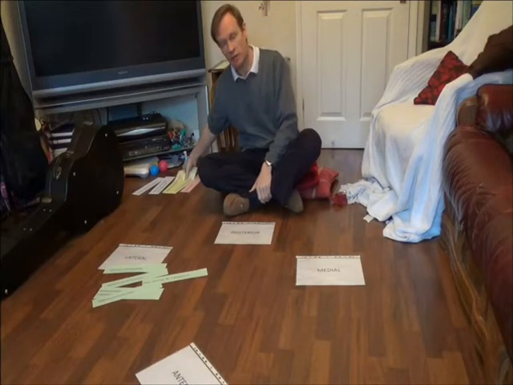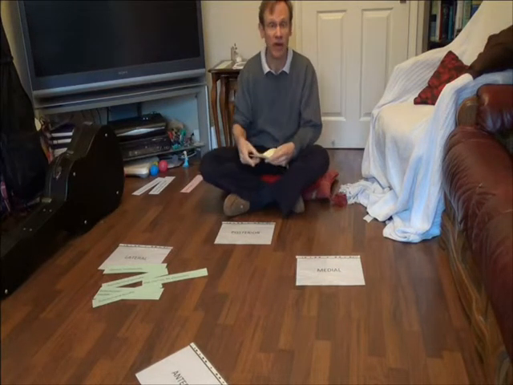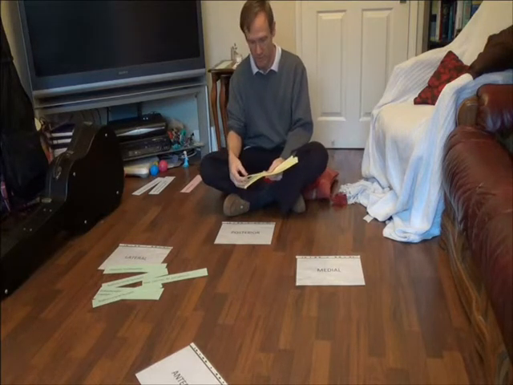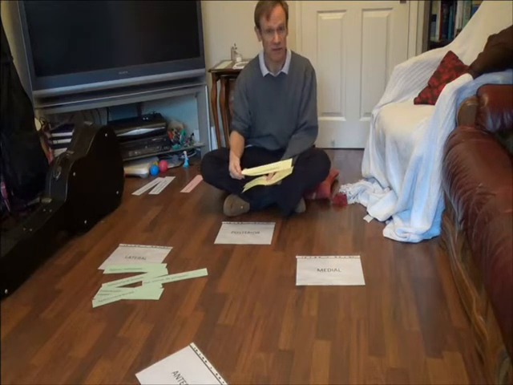Let us move on to medial, which seems to be the second most common region of elbow pain. And the equivalent to our tennis elbow is golfer's elbow, or flexor pronator tendinopathy.